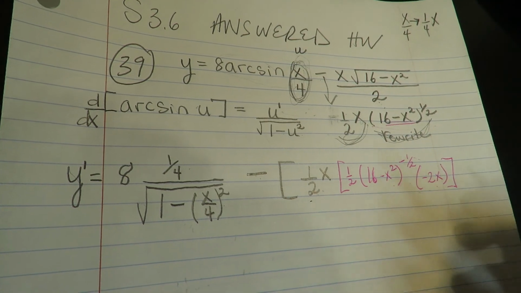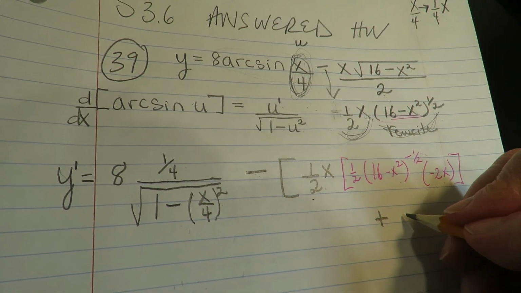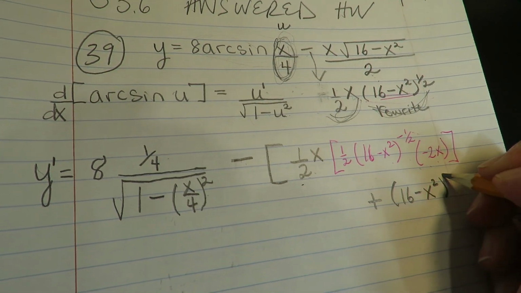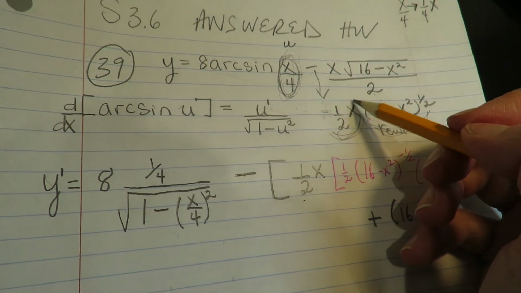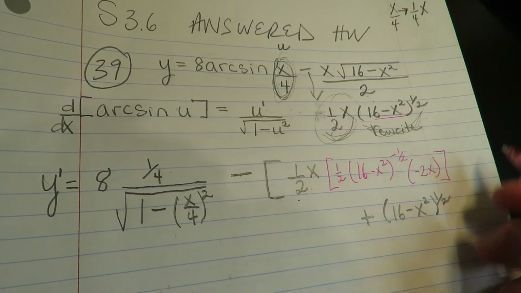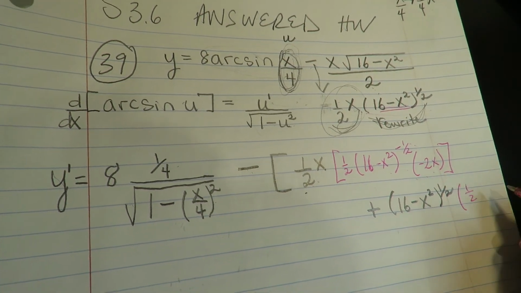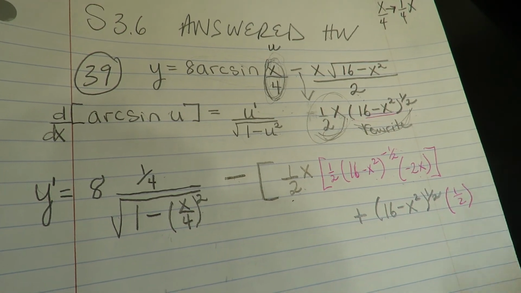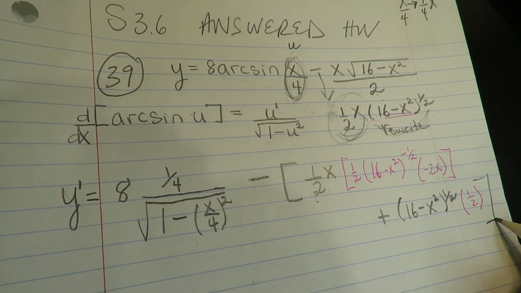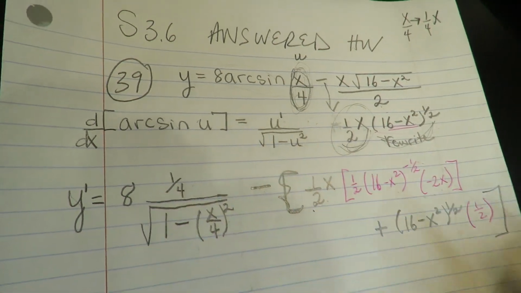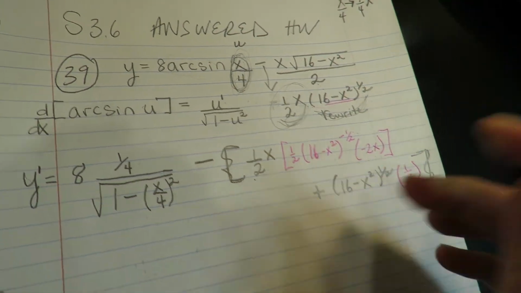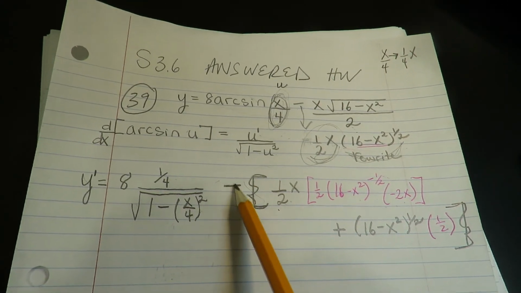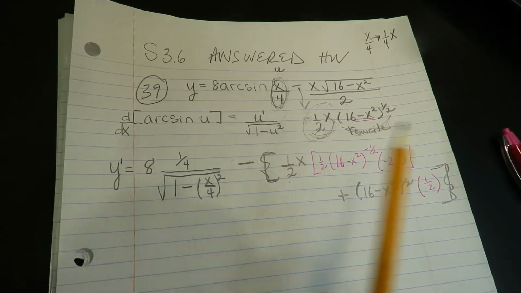First times derivative of second piece now plus second piece times the derivative of the first piece. Derivative of the first piece is 1/2. Close all the brackets. If you want, I can make this a brace if that's easier for your eyes to see. The brace is for the negative to go through.